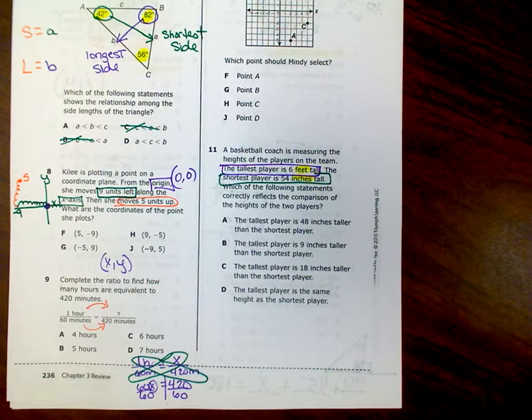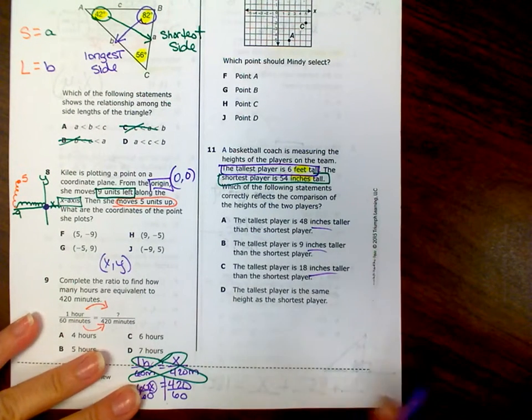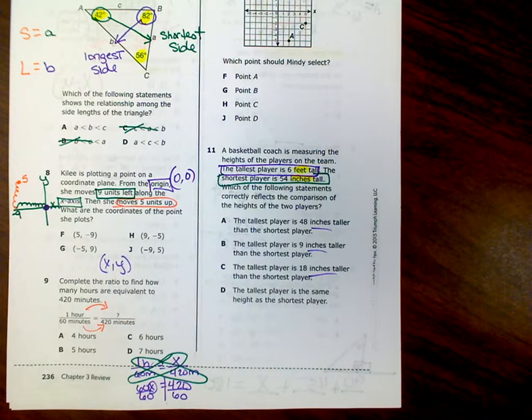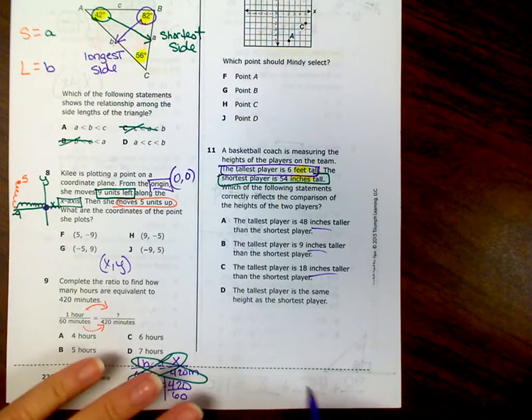The tallest player is 40 inches taller than the shortest. The tallest player is 9 inches taller than the shortest. The tallest player is 18 inches taller than the shortest. And the tallest player is the same height as the shortest player. Well, that one doesn't make sense. If we have a tall one, we have a short one, they can't be the same. So D, mark it out. Everything's asking for inches, so let's change our feet to inches.